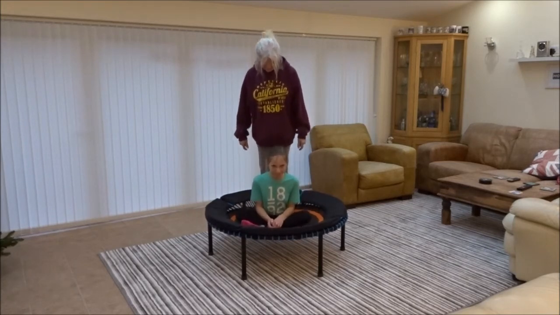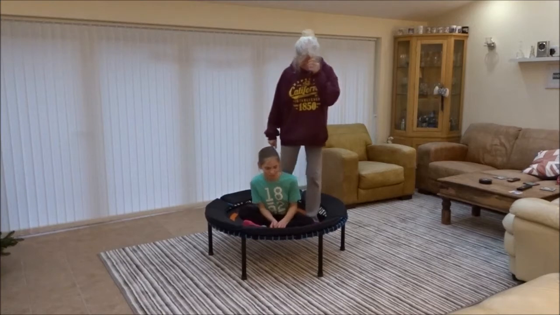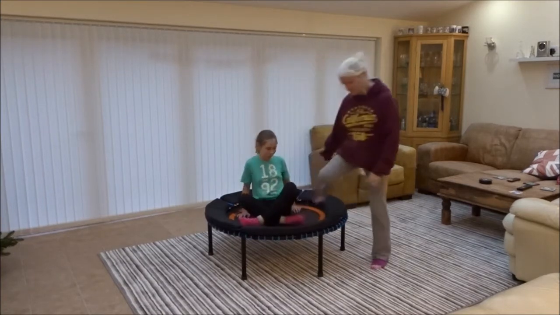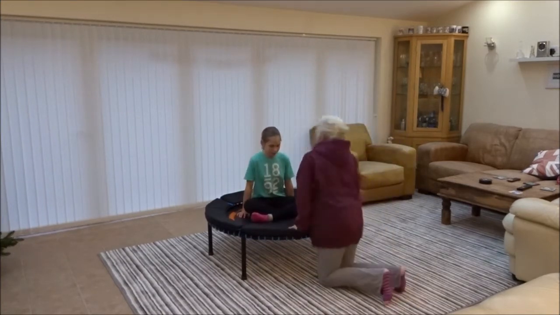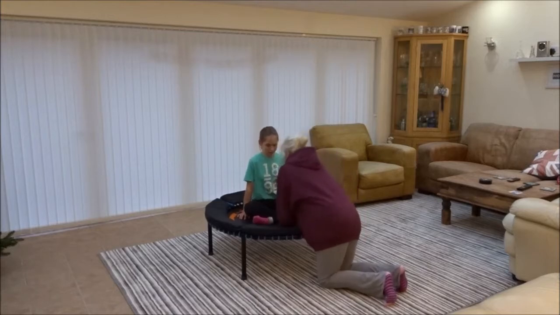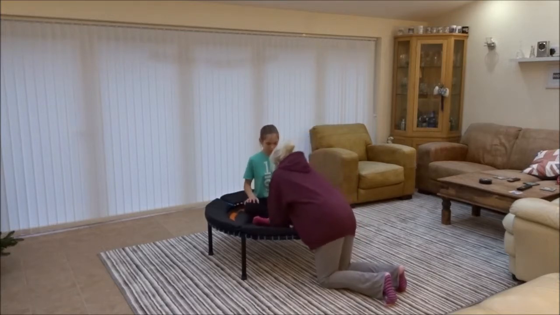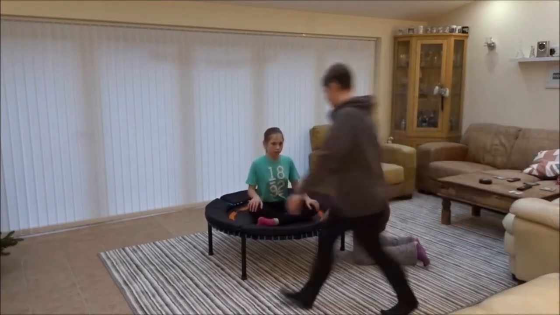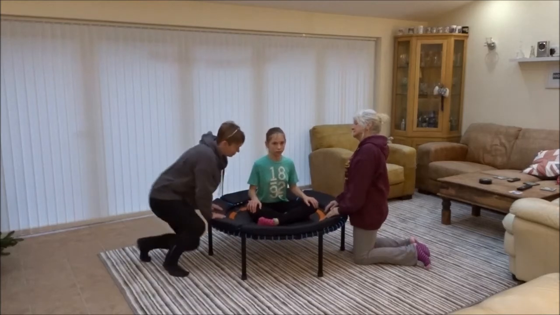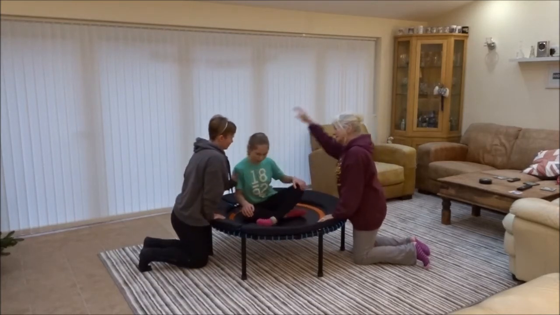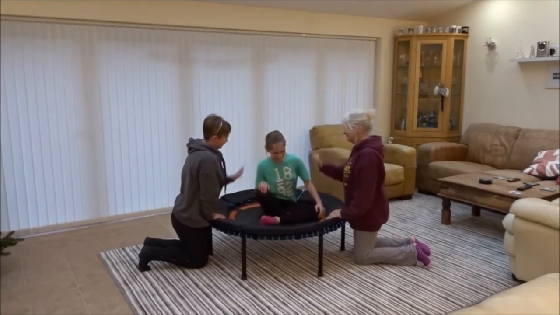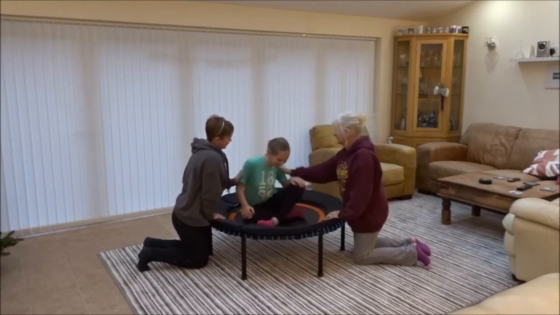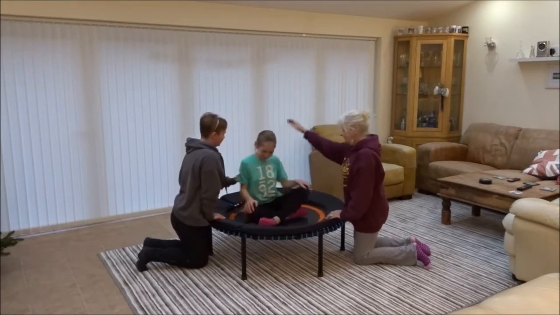And now maybe if you come in front of her and push the bed, maybe do it from kneeling down. Good. Now if we could have one of you each side of Natasha, and we could see if she could regain her sitting position when you move her off balance. So you could push her towards each other. Don't fall over. Good, well done.